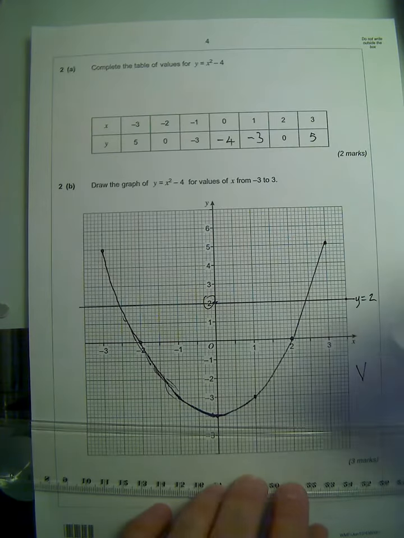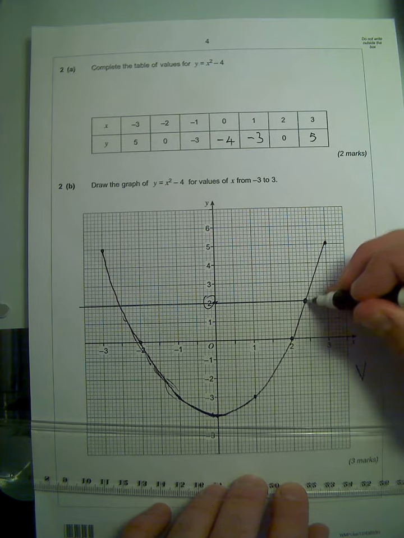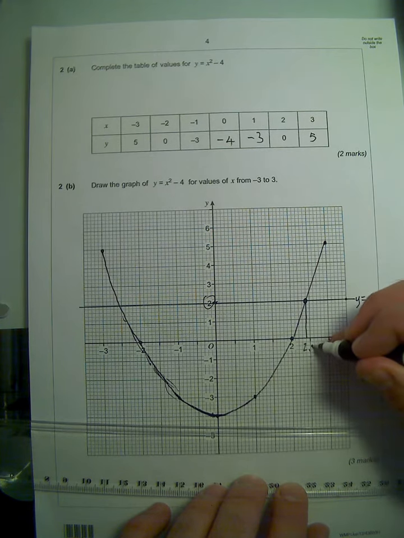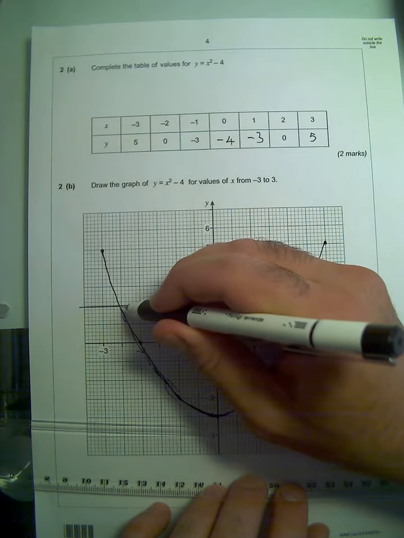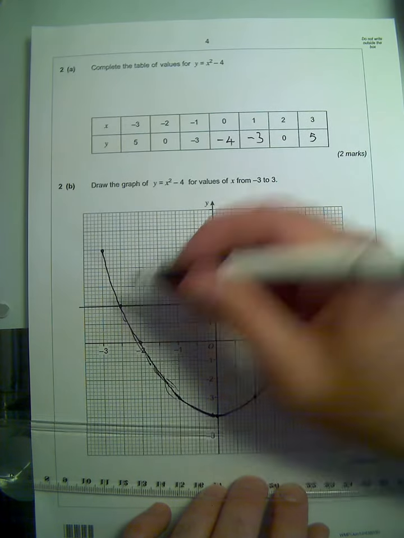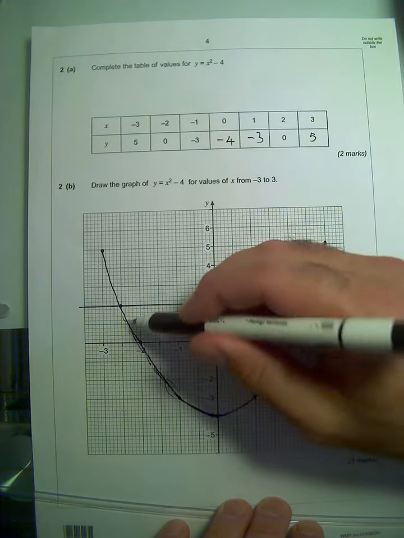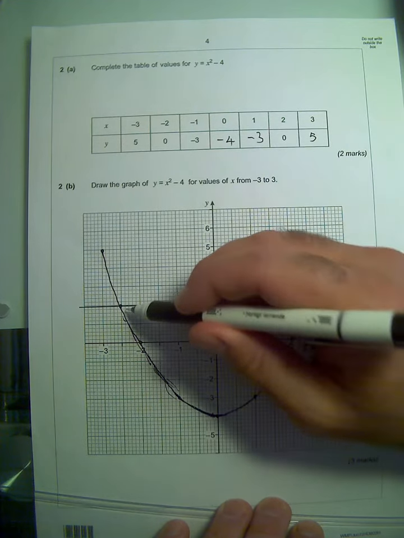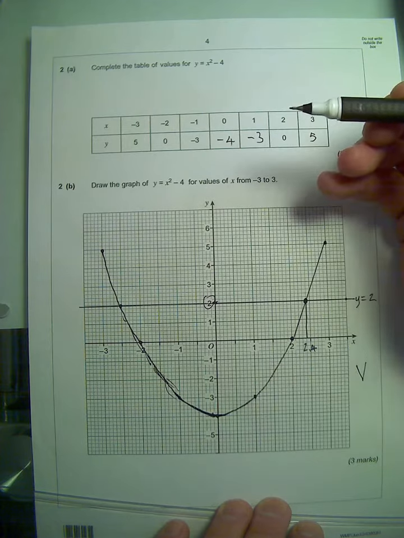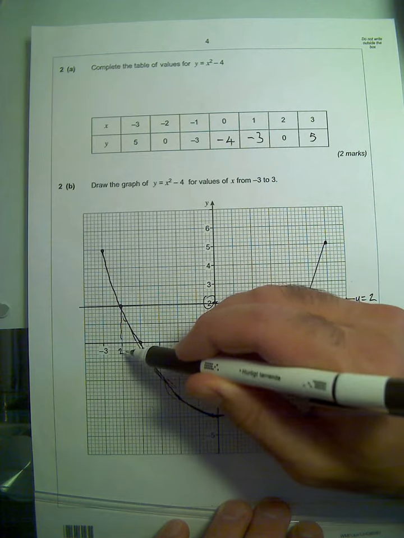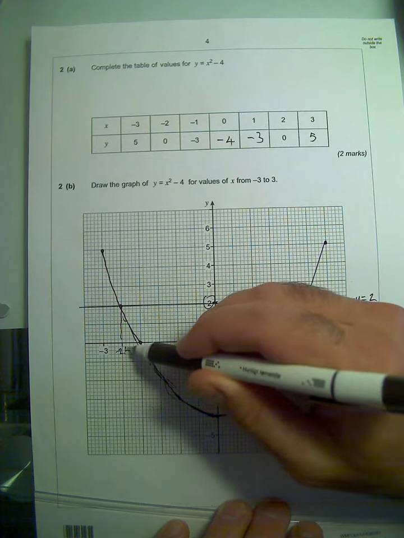Okay, so the two graphs meet kind of here at about 2.4, and around here at, well, if I'd drawn this perfectly symmetrically, they should meet at plus and minus the same thing, so kind of minus 2.4.